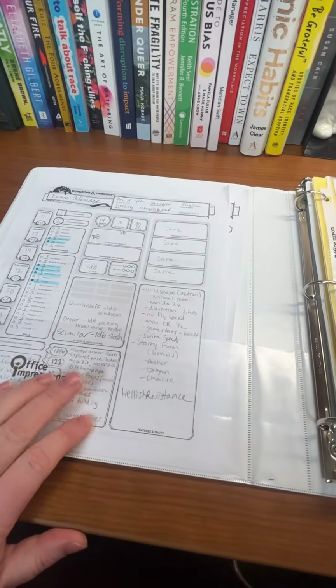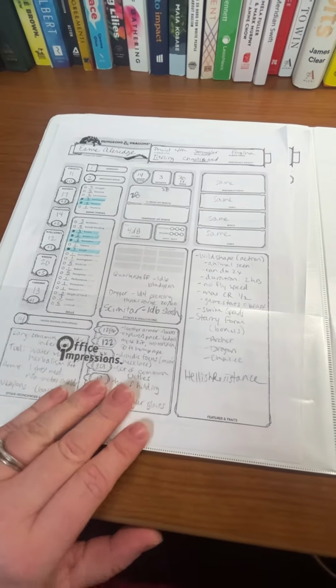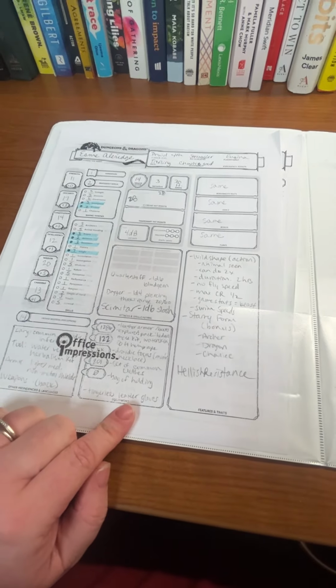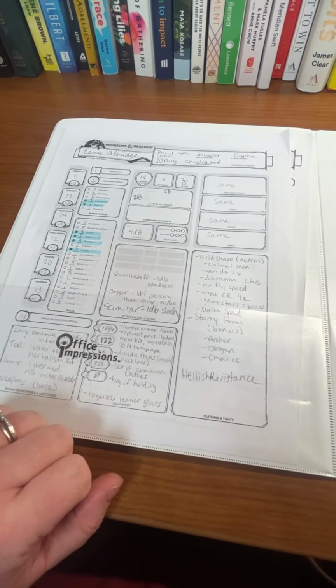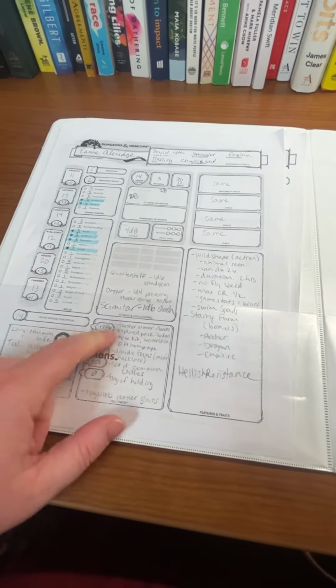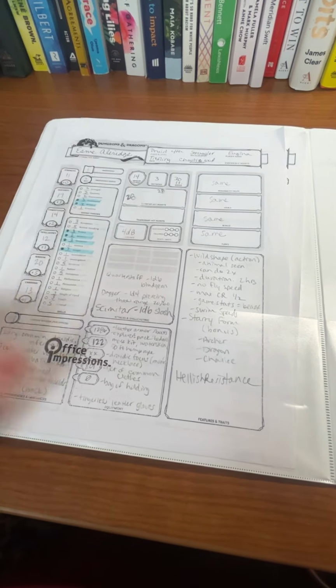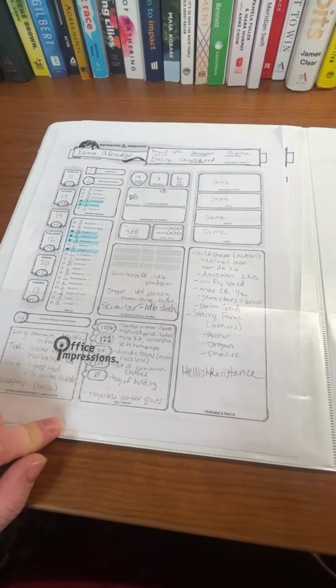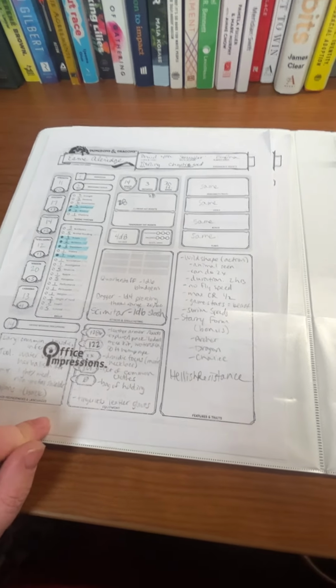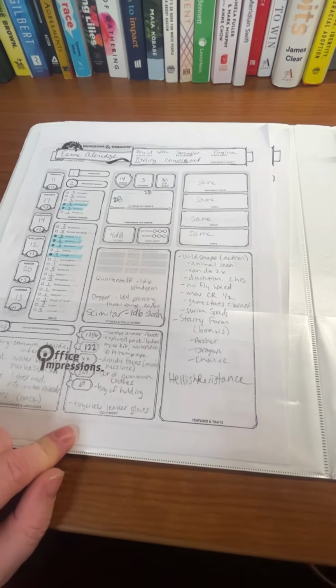The very first sleeve is my current active character sheet. I like to handwrite mine, and I do it in pencil because things change during gameplay. I might get more money and I need to change these amounts or my temporary hit points, things like that. So I always write it in pencil, and then every time I level up, I end up redoing the whole thing and writing it all out. It's the way that I like to do it.